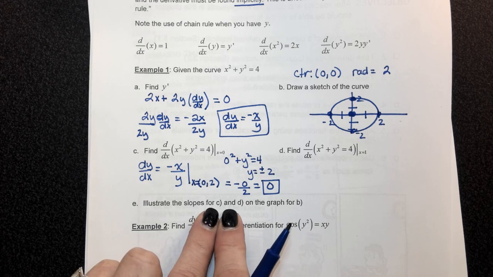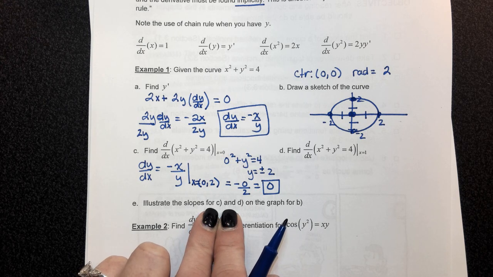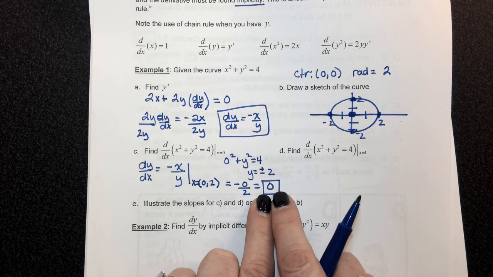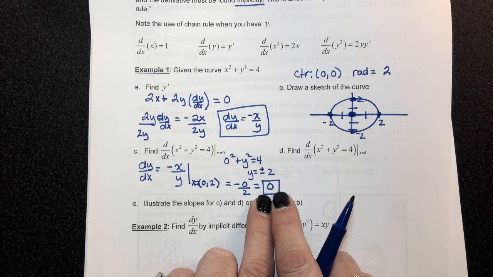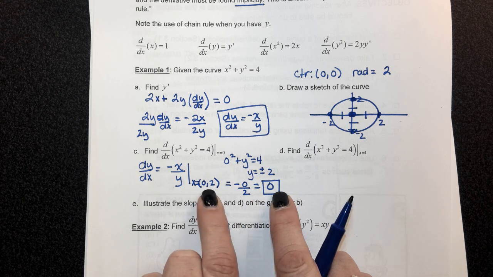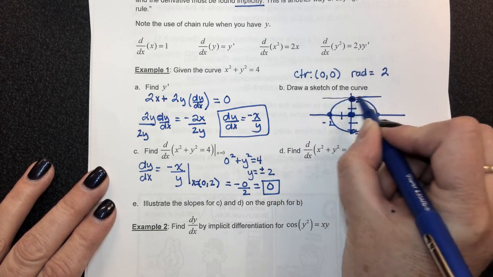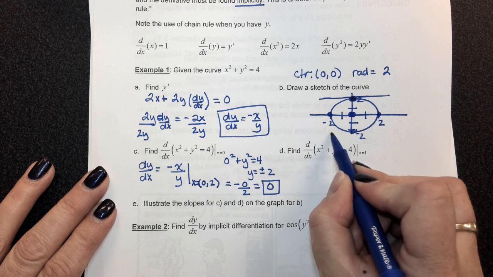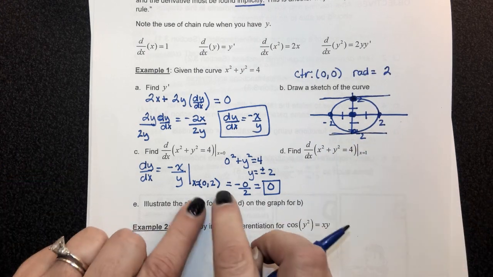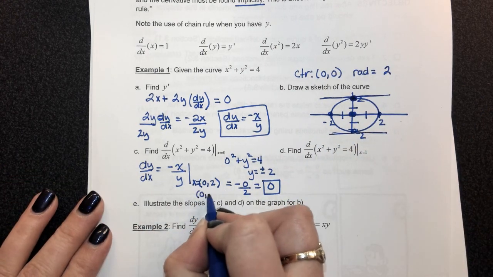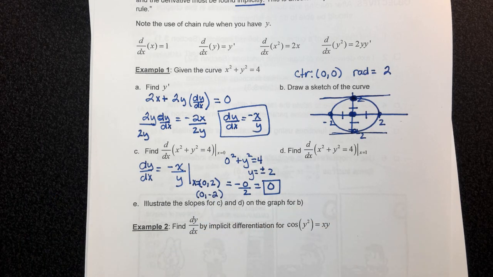So if you jump down to part E, it wants me to illustrate the slopes for C and D. I found the slope. When I calculated the value of the derivative to be equal to 0, what kind of tangent line are we going to have at the points 0, 2 and 0, negative 2? Horizontal tangent. And you can see that from the circle. You're going to have horizontal tangent lines not only at 0, 2, but at 0, negative 2. Okay. Any questions on that?